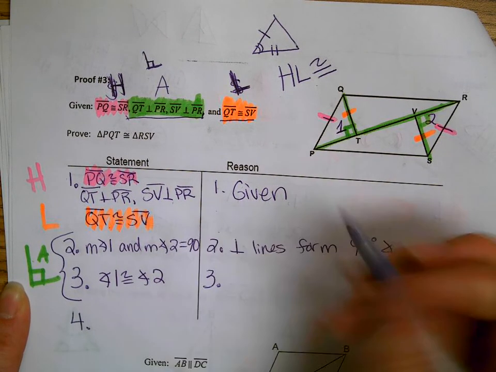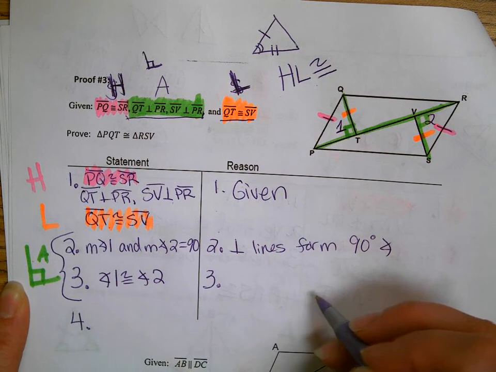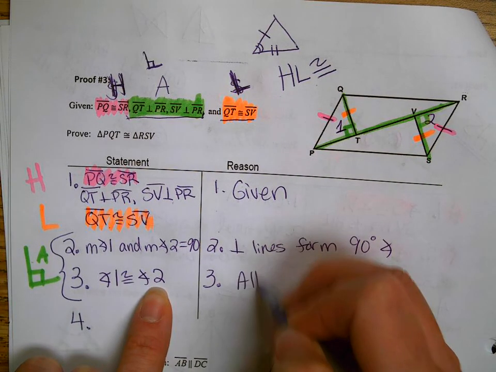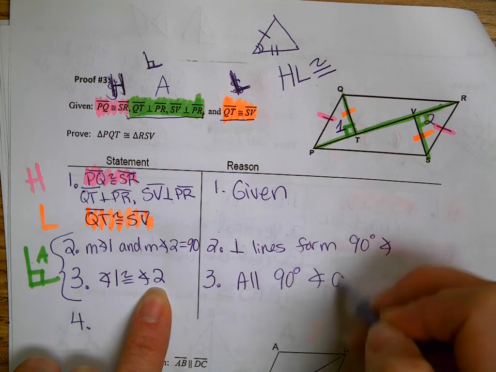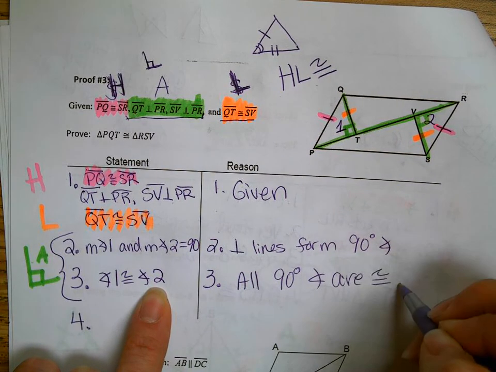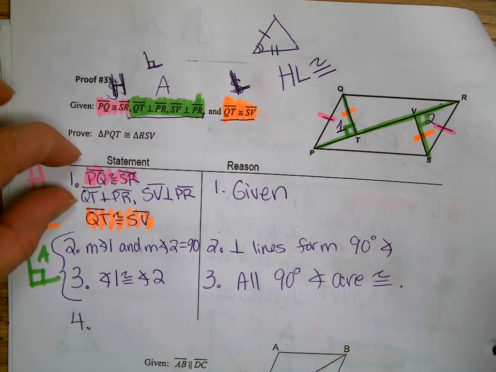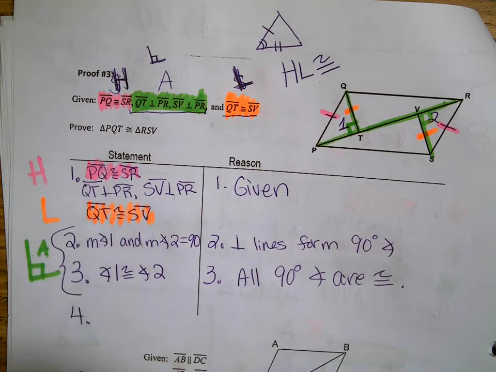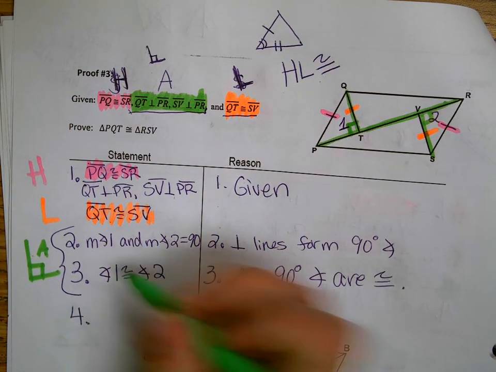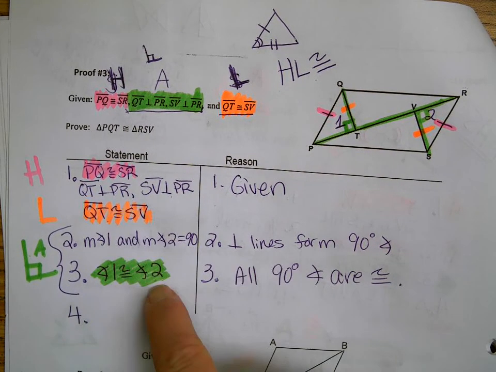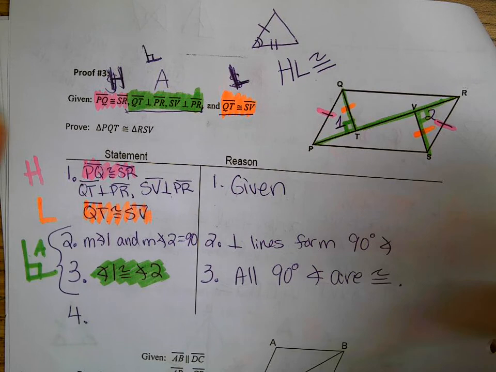Some of you get that. Some of you will just write it out because I tell you to. Okay. So angles 1 and 2 are congruent because all 90-degree angles are congruent. But now we have the hypotenuse, the legs, and now we have an angle congruent statement. So again, we need 3 congruent statements before we can end our proof.